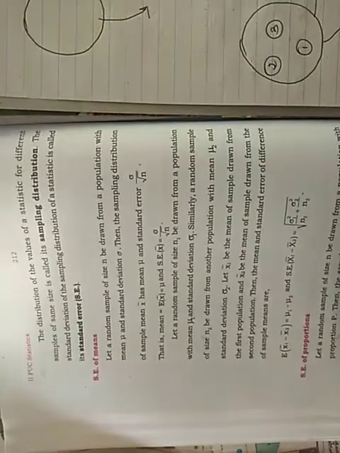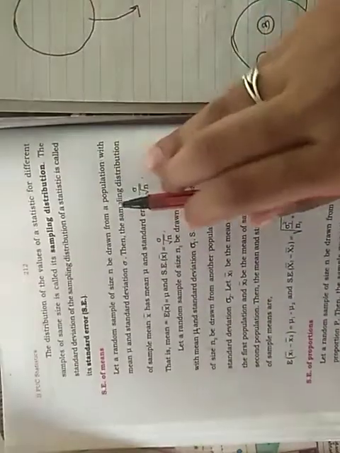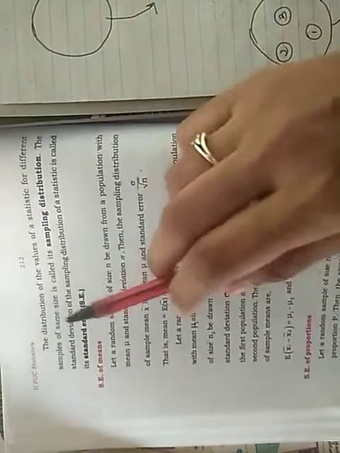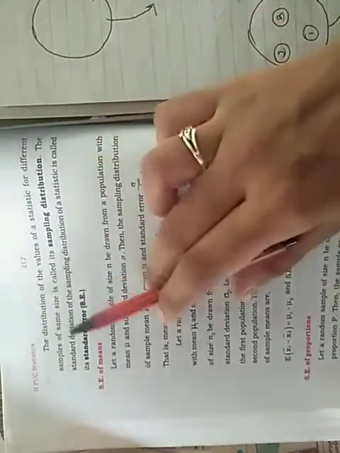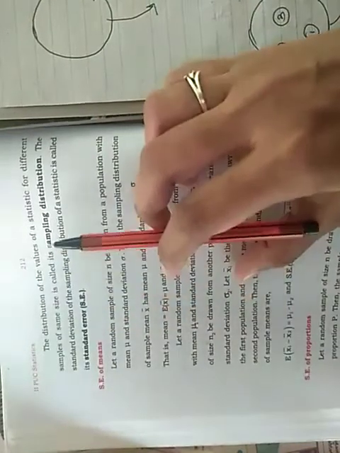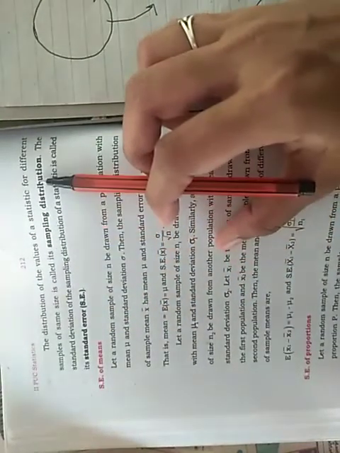Hello students, we'll continue now with the next topic. The distribution of the values of a statistic for different samples of same size is called its sampling distribution.